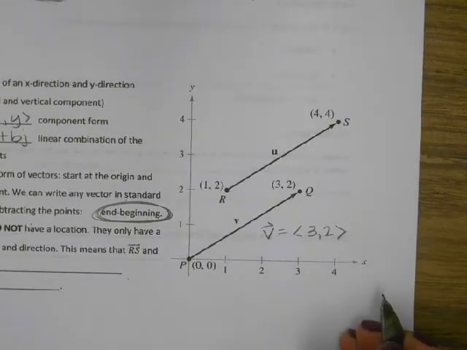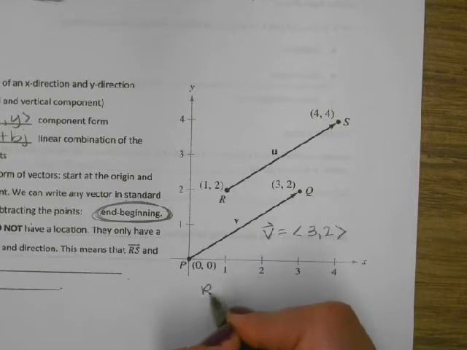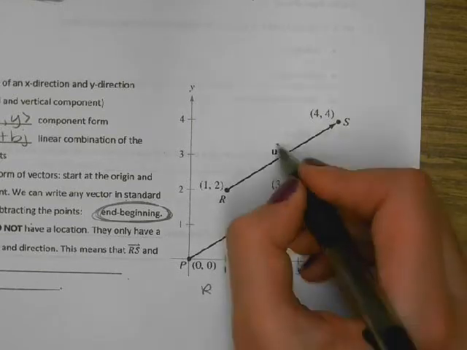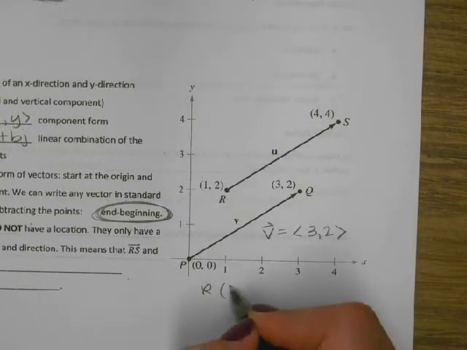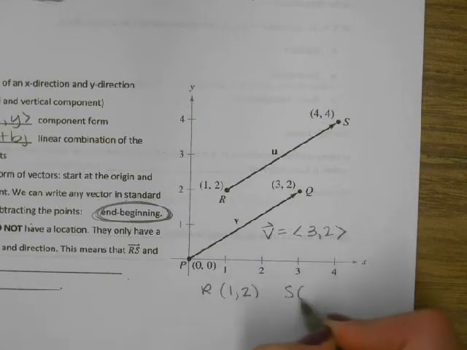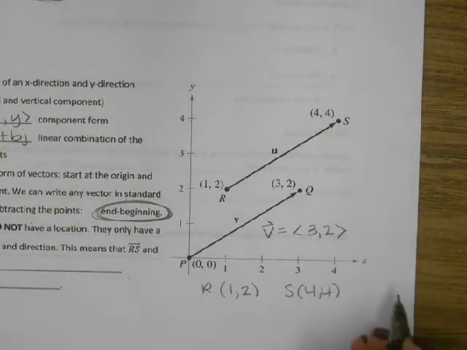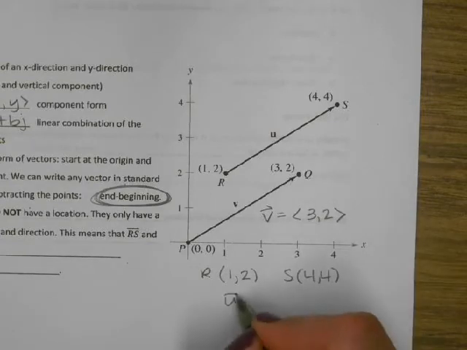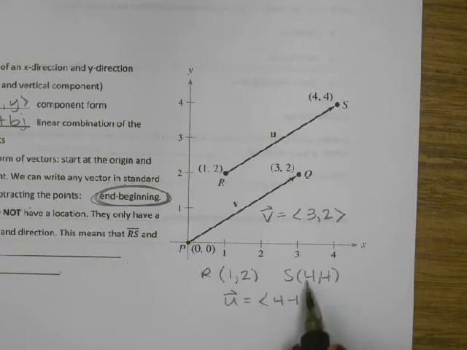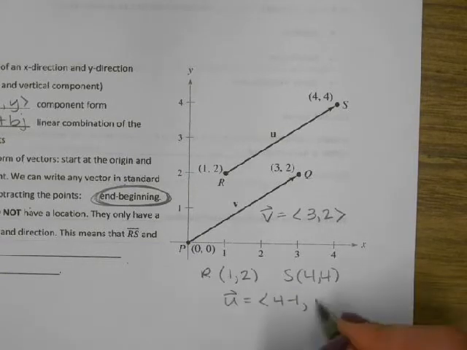And if you wanted to find the component form using vectors, vector u right here, then we would say r is the point 1, 2, s is the point 4, 4. And so to find vector u, we would do 4 minus 1. So I'm subtracting the x coordinates, and I'm doing the end minus the beginning, and then the end minus the beginning for the other one.